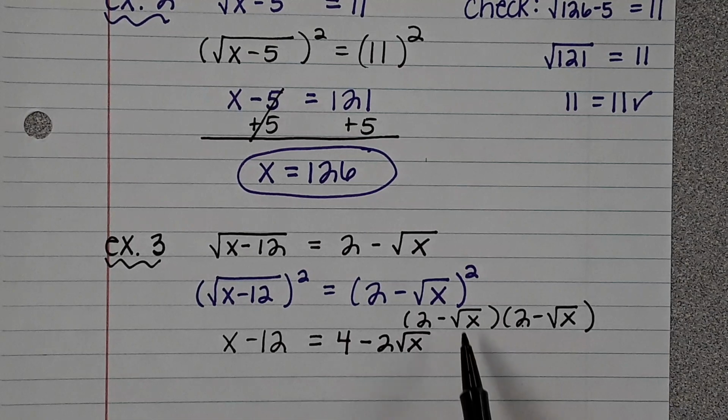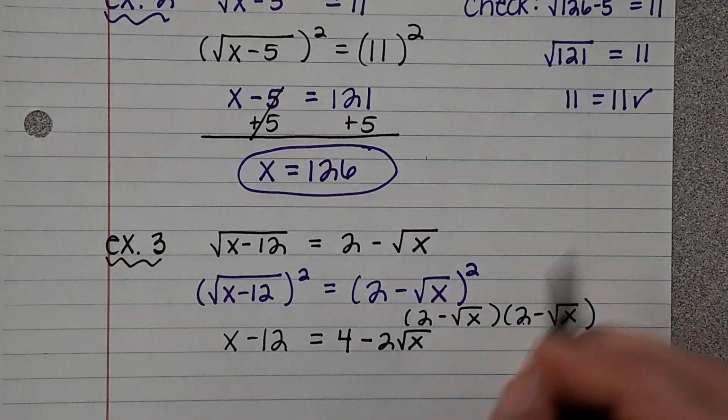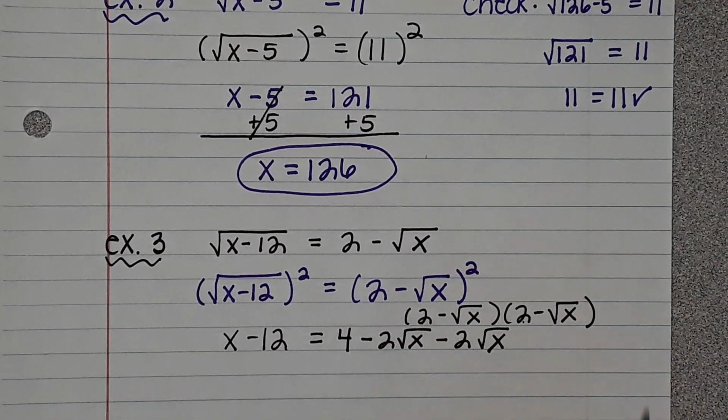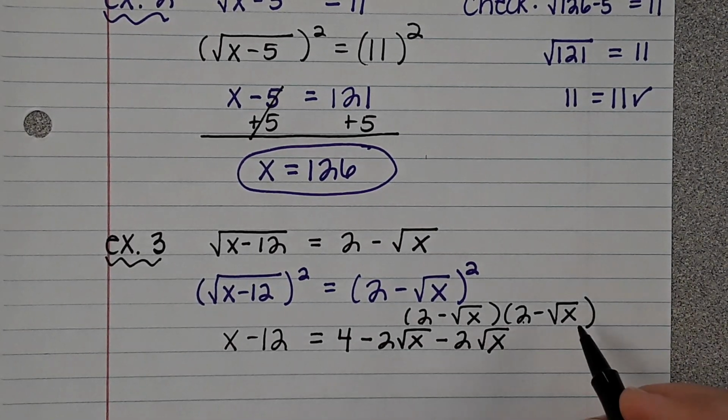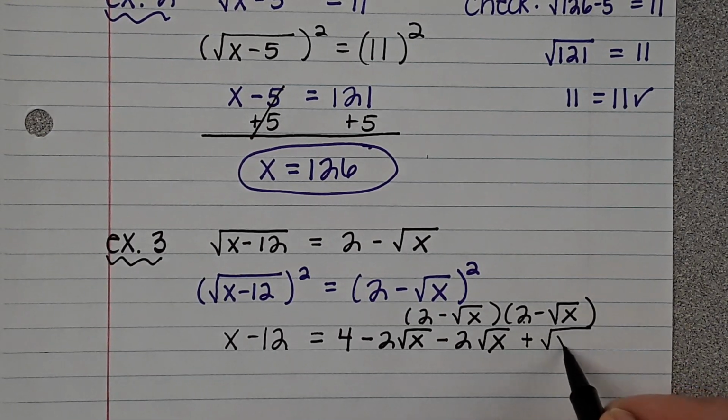Now we're going to start with this negative square root of x. Negative square root of x times 2 is minus 2 square roots of x. You guys remember, always put that whole number in front of the square root. And now what is the square? Negative square root of x times negative square root of x is? Yep, positive square root of x squared.